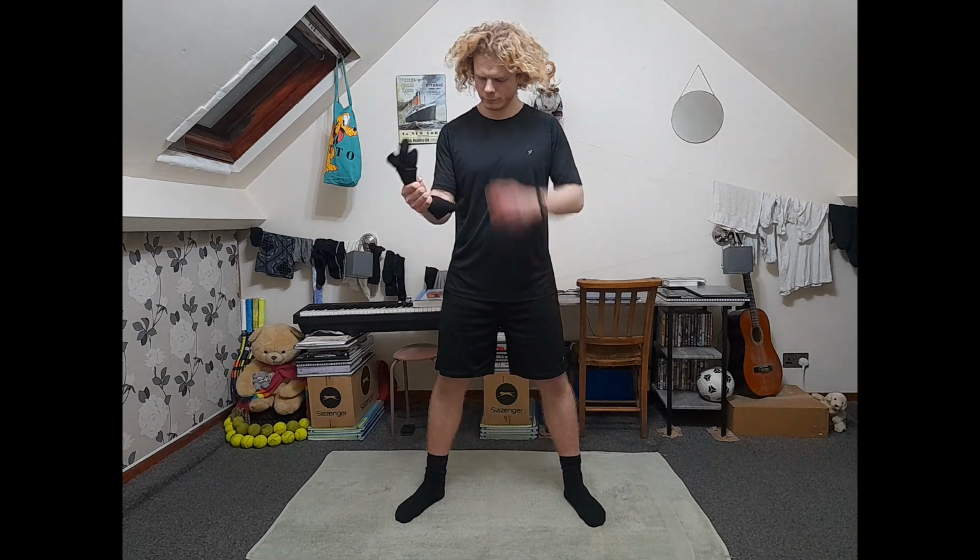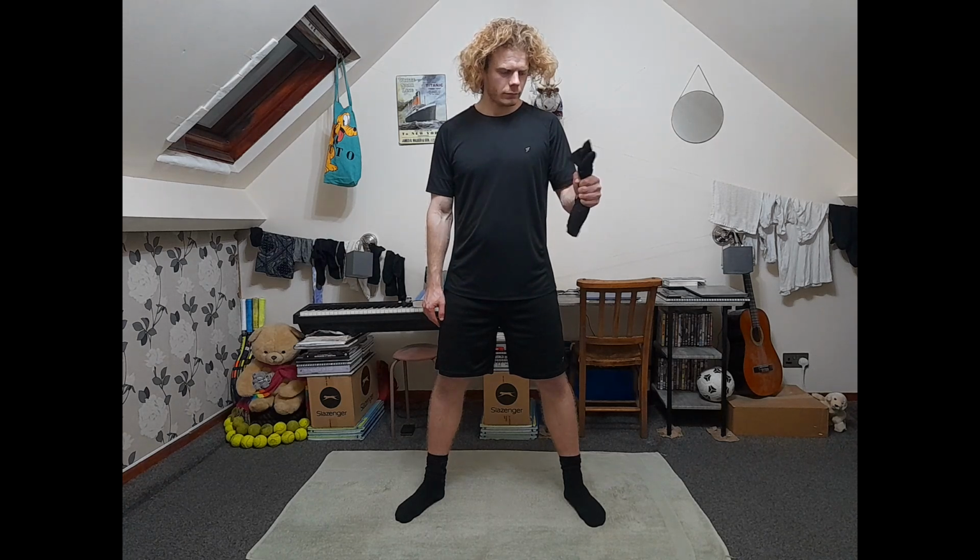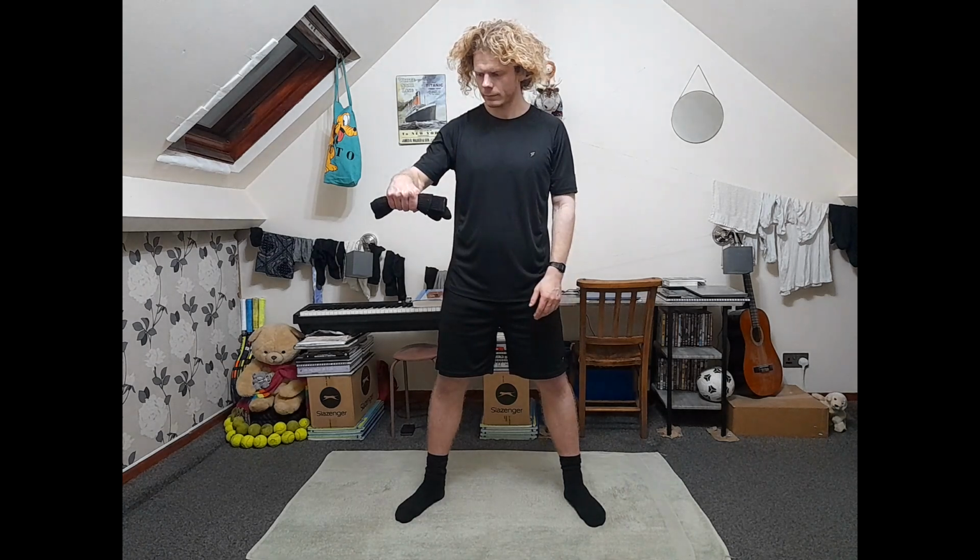And the other hand, press and to the outside. Press evenly with all five fingers. Other hand, press and out. And again the other hand, press from the top and down. And up.